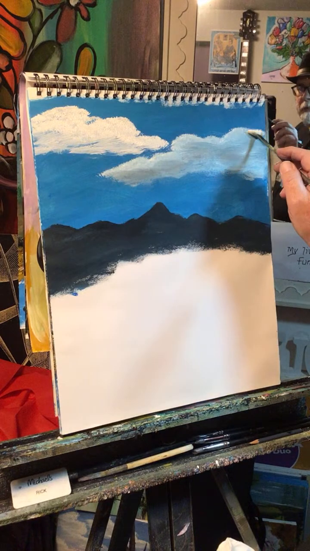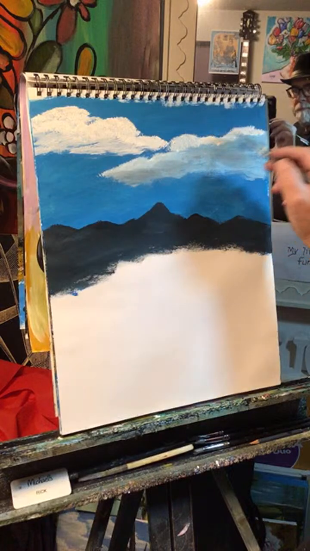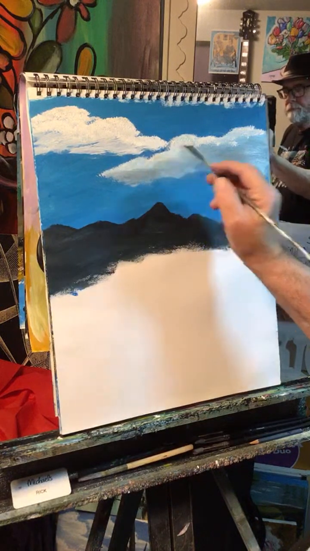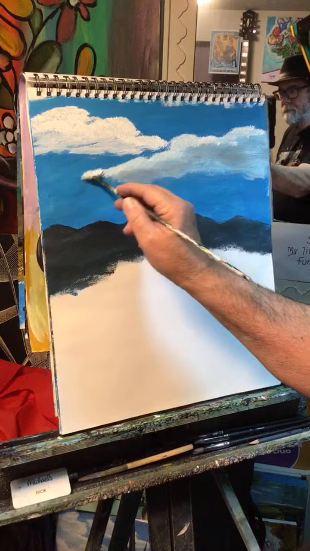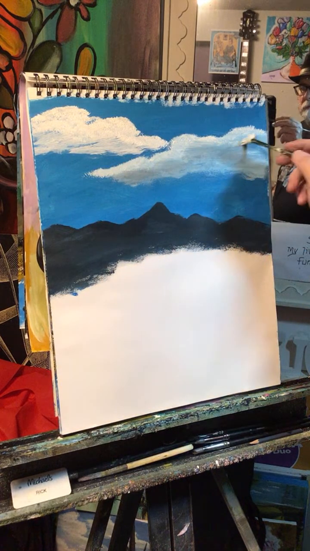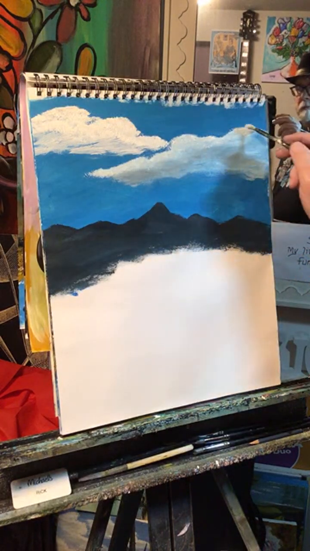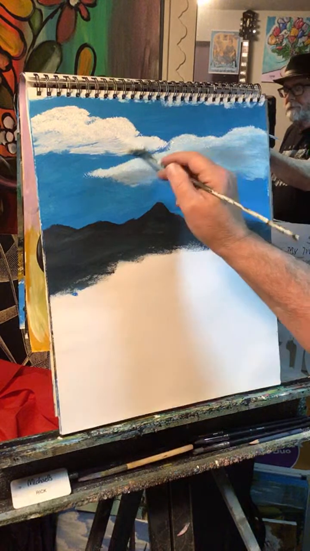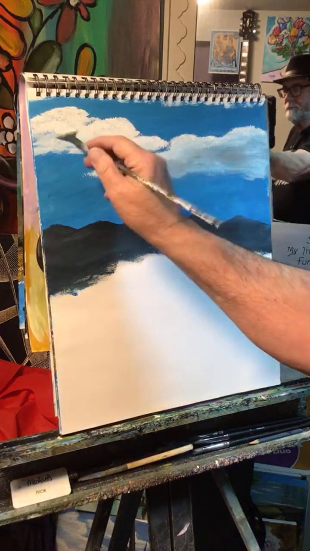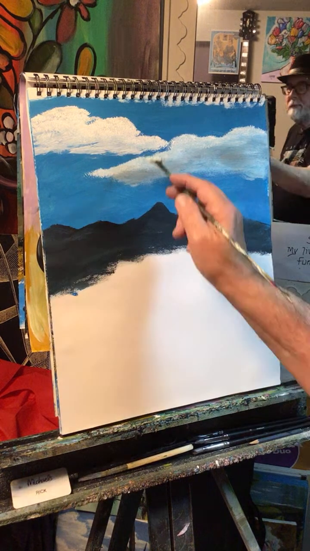It's all this white over the blue. I'm going to try a light blue color this time instead of gray.